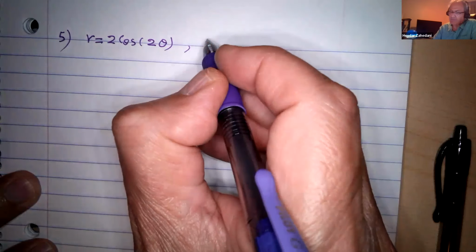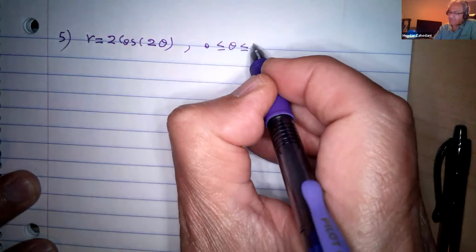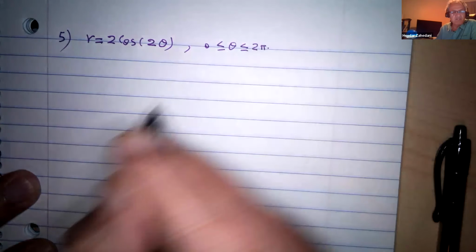You see, look at this one, 2 cosine of 2 theta. Be careful. If this 2 disappears, it's cosine theta, and this equation is a circle. Otherwise, you are going to have a bunch of flowers. We call them roses, and they are very important to know.